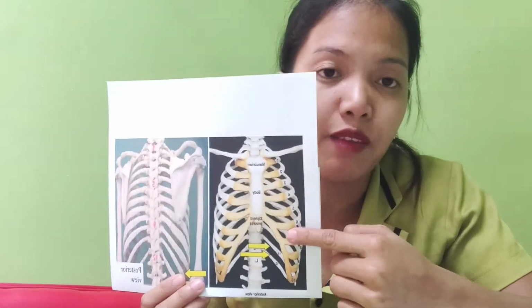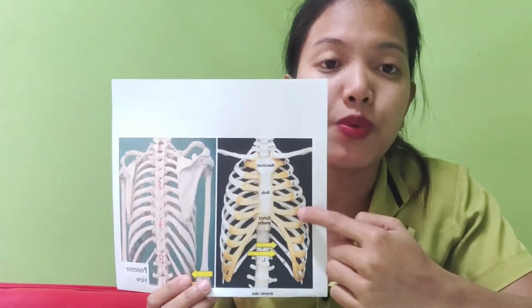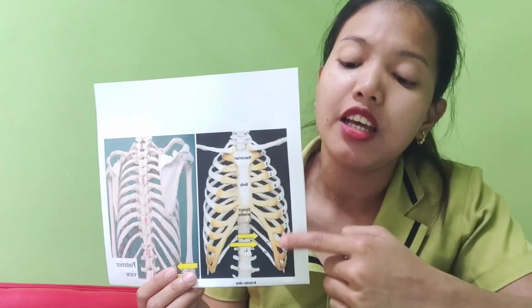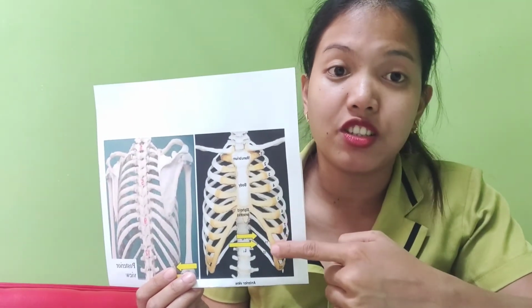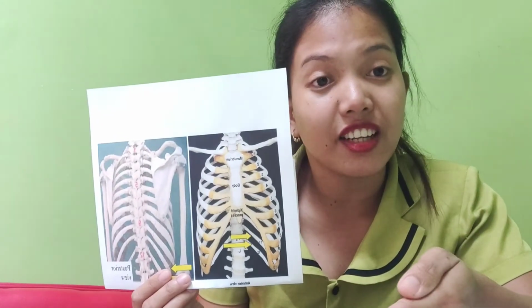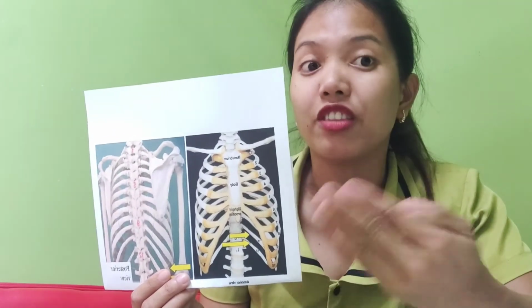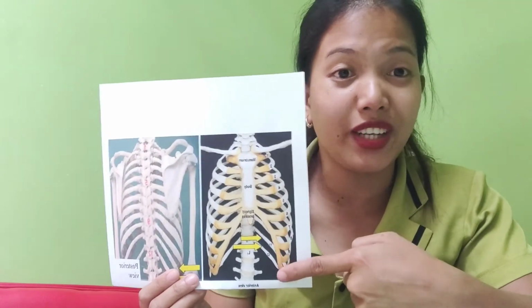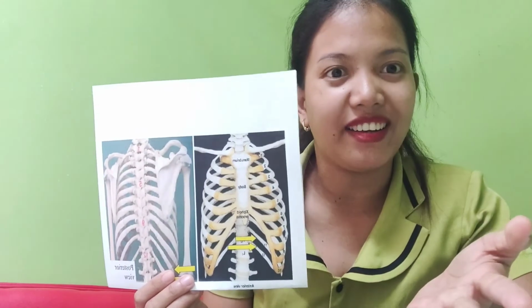So, as you see, these ribs are not just for design. So, this is very important kasi it protects the lungs and our heart. So, kaya niyang i-protect ang lungs natin and ang heart, which are the internal organs. Kaya, mahalaga ang trabaho ni ribs sa ating katawan.